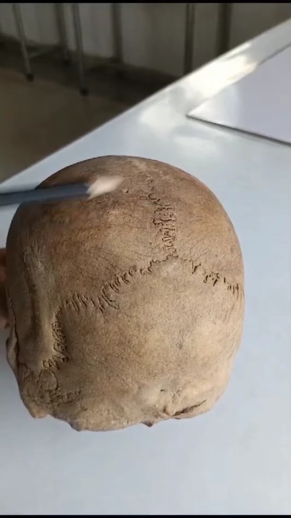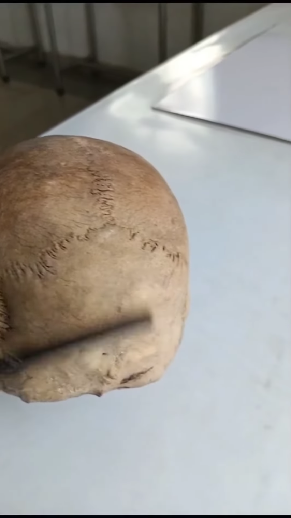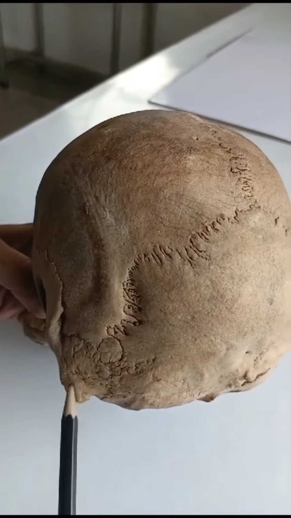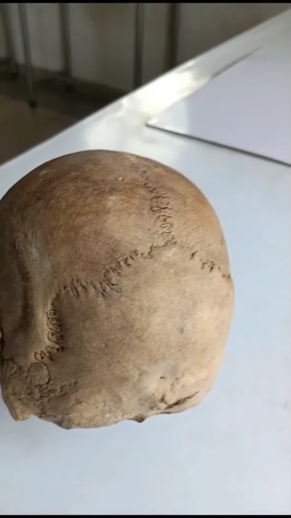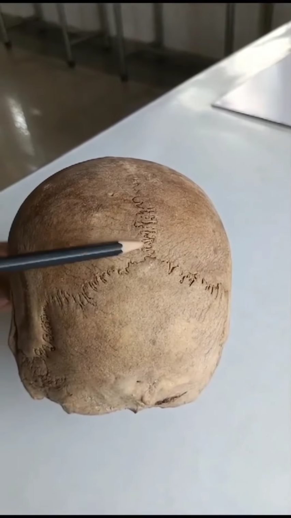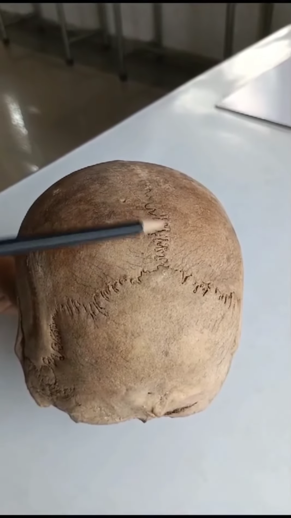This is the posterior part of the parietal bone. This is the occipital bone, and this is the mastoid part of the temporal bone. Now we will see the sutures. The suture you can appreciate here is the posterior part of the sagittal suture.